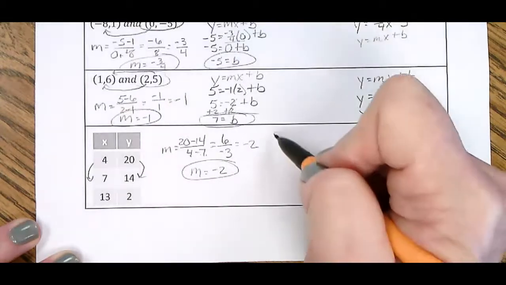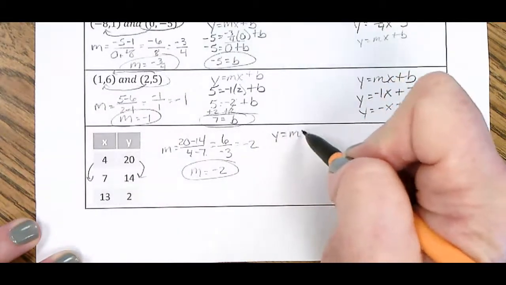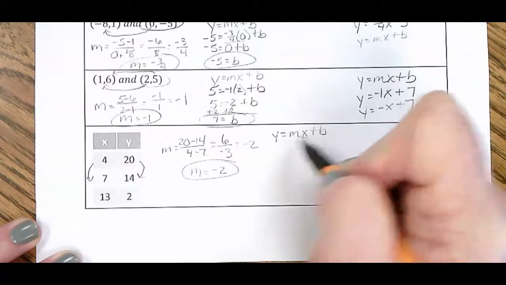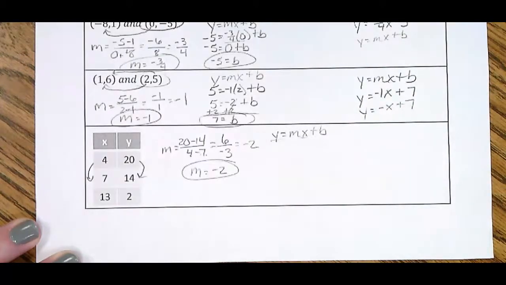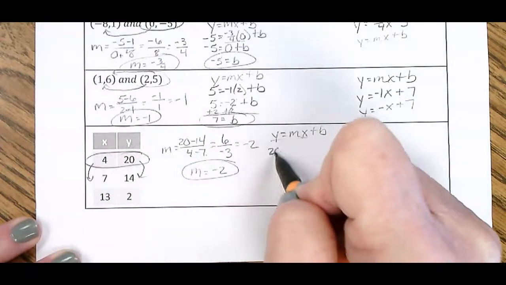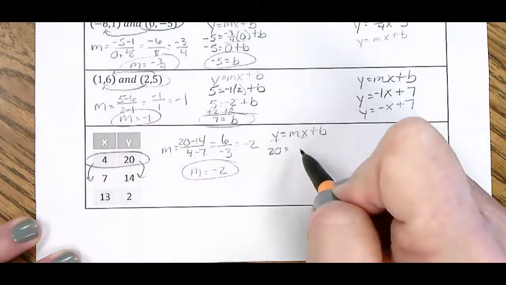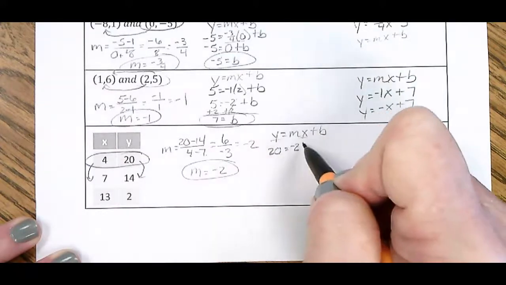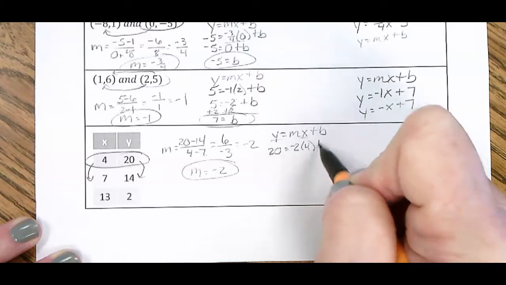Now, just like with my others, I need to go find b. So if I have an m, I need the xy coordinate. And in this table, I've been given 3. It does not matter which one you pick. They will all get the exact same b. So I'm just going to pick the top one. So 20 equals, that's my y value, m, -2, my x value is 4, plus b.